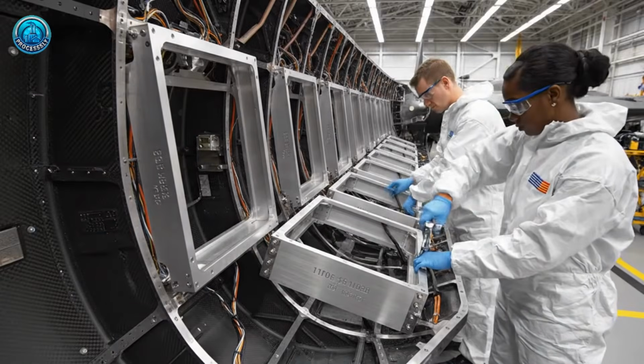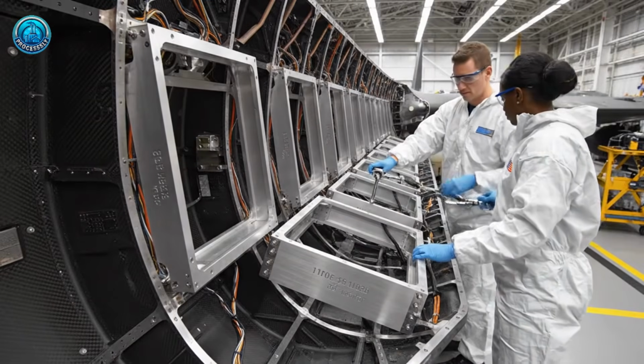Check alignment on row 3. Looks good. Torque sequence initiated.